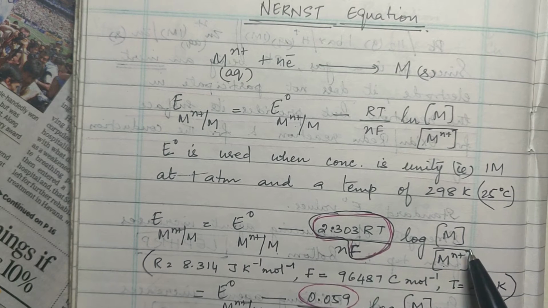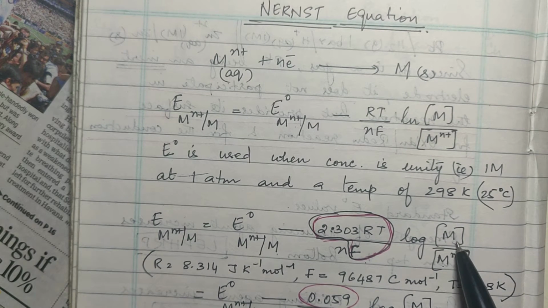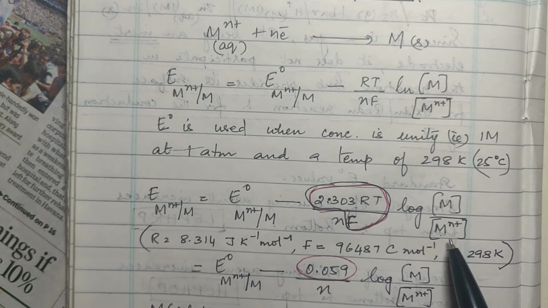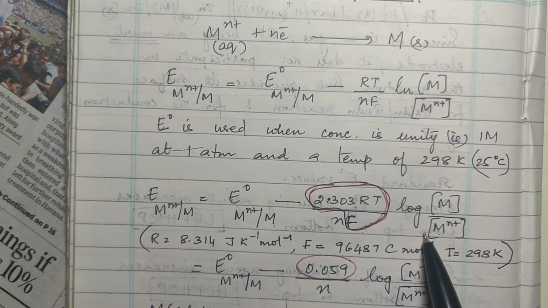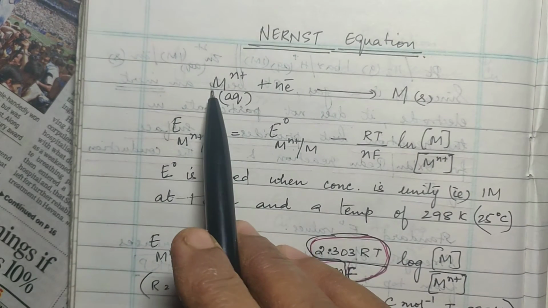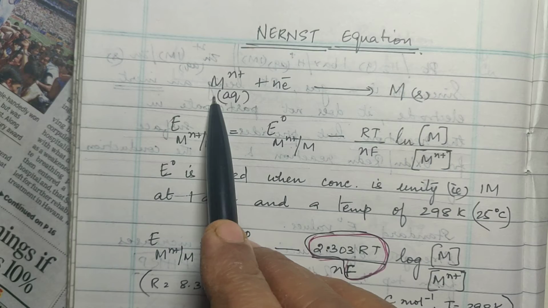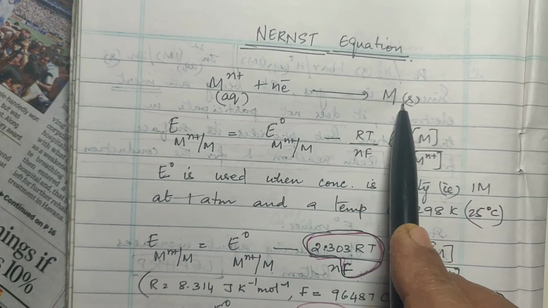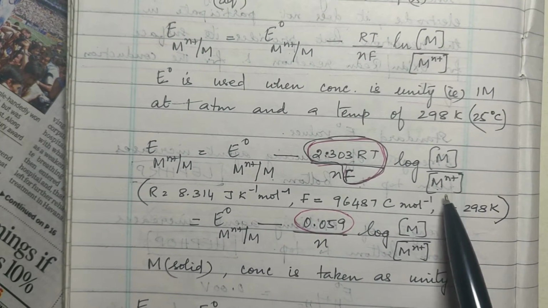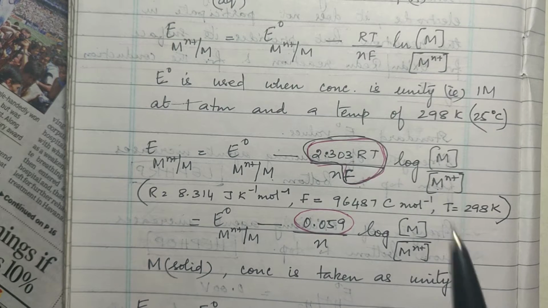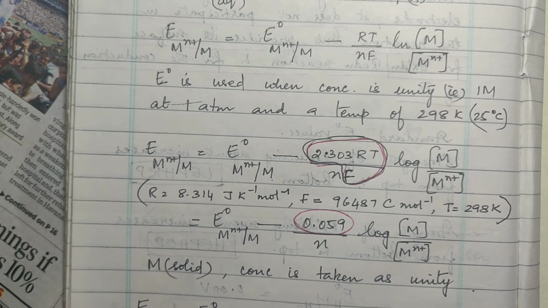It is the reduced form at the top, and the one which is getting reduced is at the bottom. M^n+ is on the reactant side, M is on the product side. So remember, always it is product upon reactant, product upon reactant, whenever you write the Nernst equation.